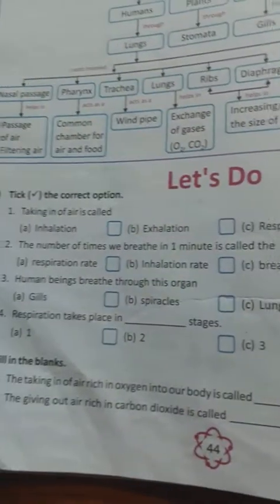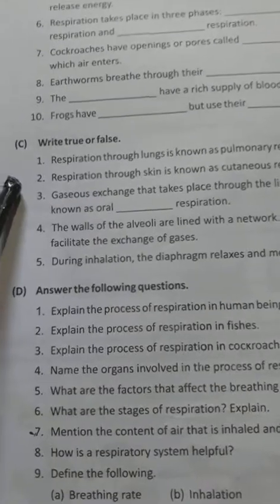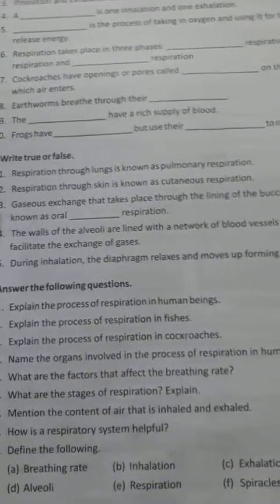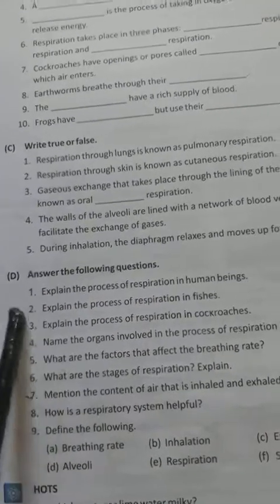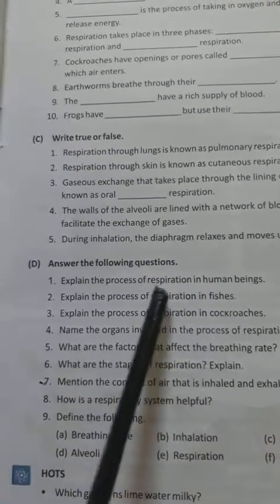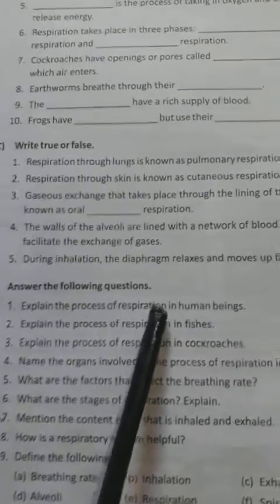Now come to your exercise. You tick the correct option, fill in the blank, true or false. All this will be your homework. Please go through and write it in your notebook. Now exercise D, that is, answer the following questions. The first one, explain the process of respiration in human being.